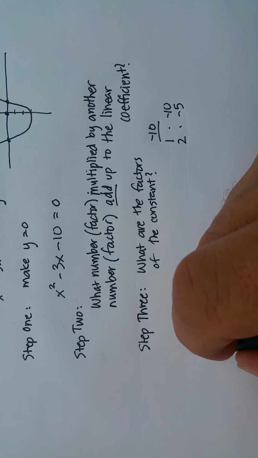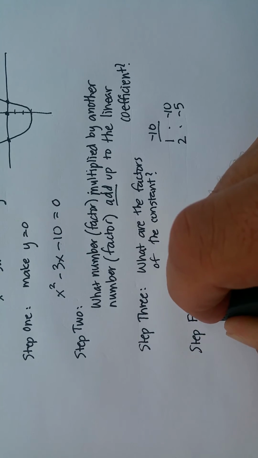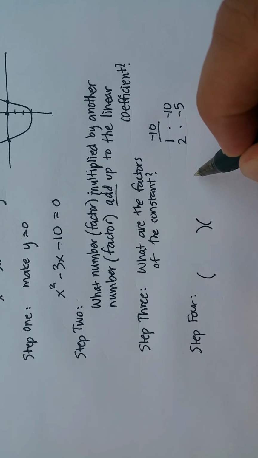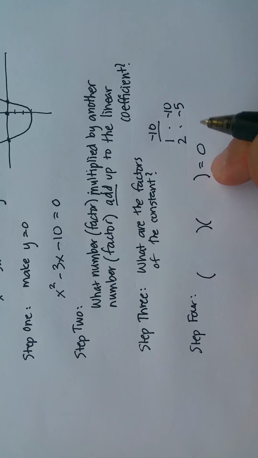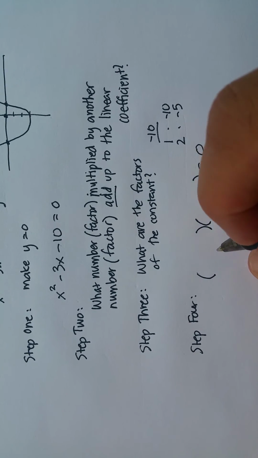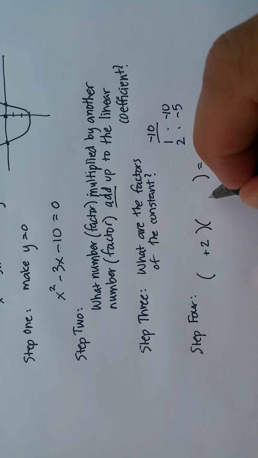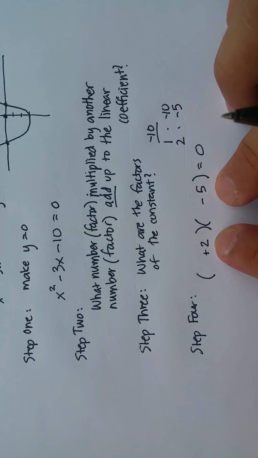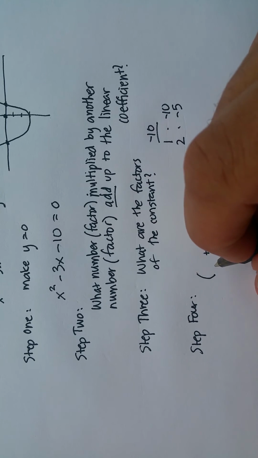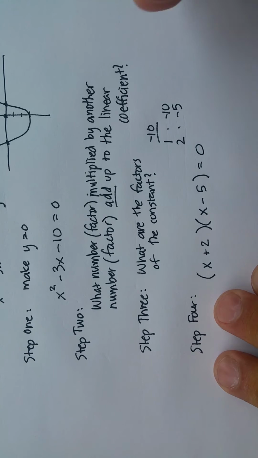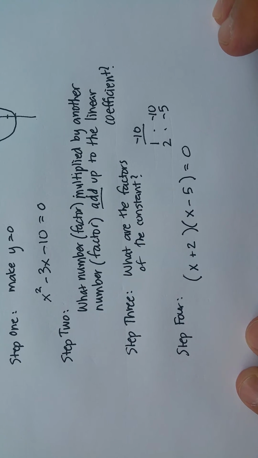So step 4, put them in what we call two different parentheses. And so you get a +2 and a -5. Always put the two factors at the end of these two little binomials. And in the front, you're going to put the x. All right? Now, watch what happens when I do this.